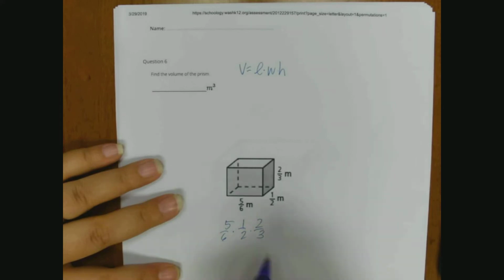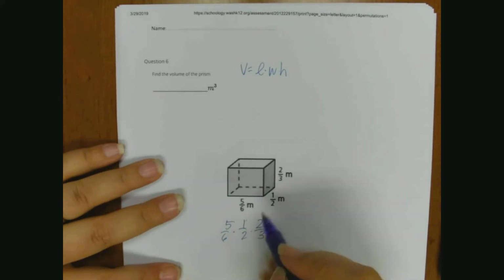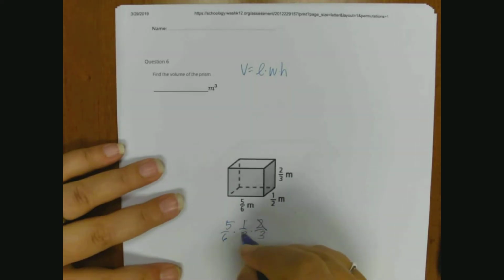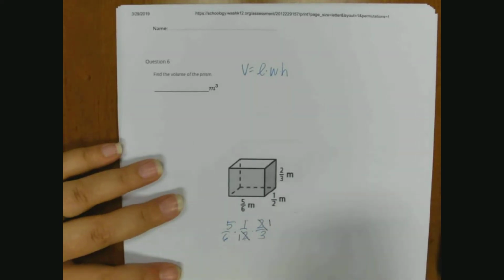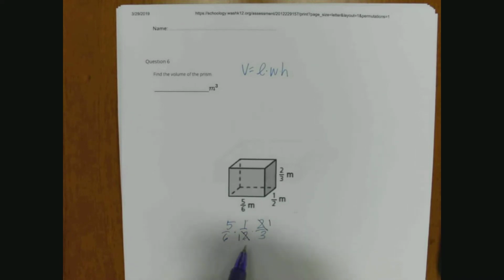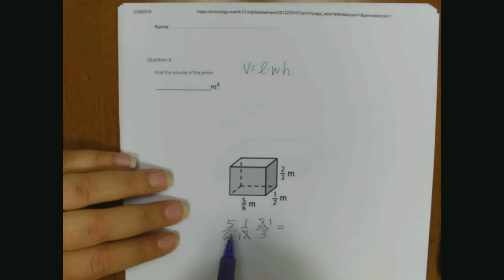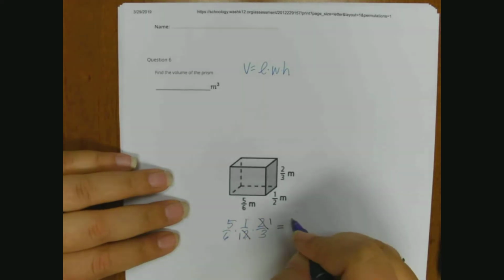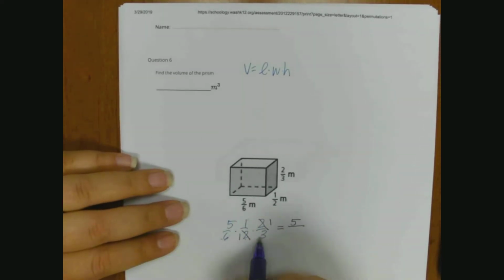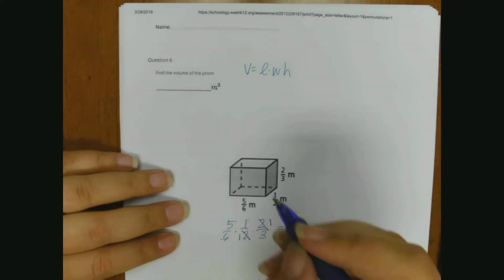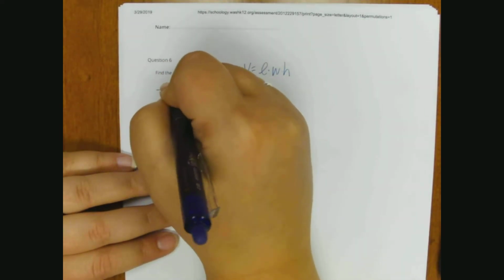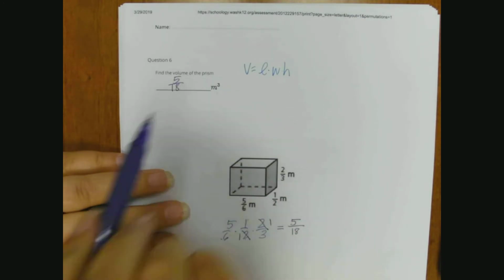I'm going to check and see, can I do any cross simplifying? I have a 2 and a 2 that are diagonally across. So I can cross both of those off and make them 1. And I don't see any other cross simplifying I can do, so I'm just going to multiply straight across. 5 times 1 times 1 is 5. And 6 times 3 equals 18. So my answer is 5/18 meters cubed.